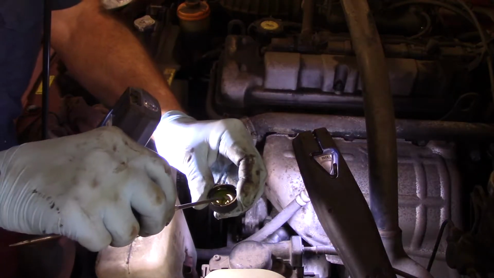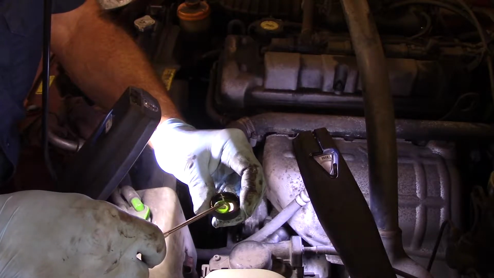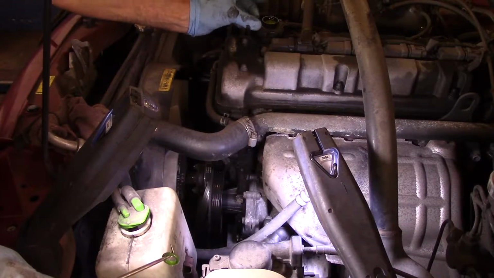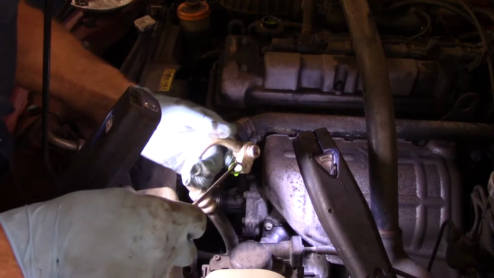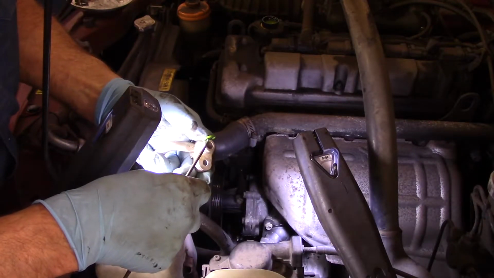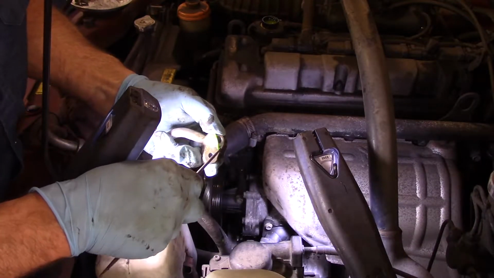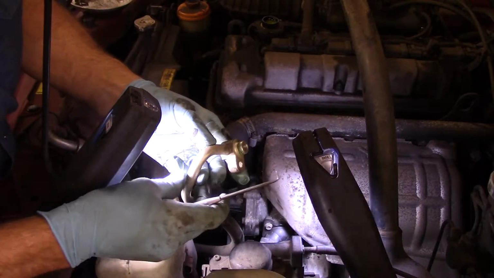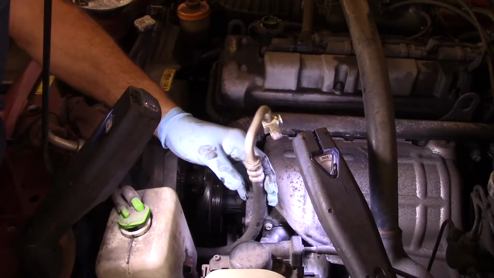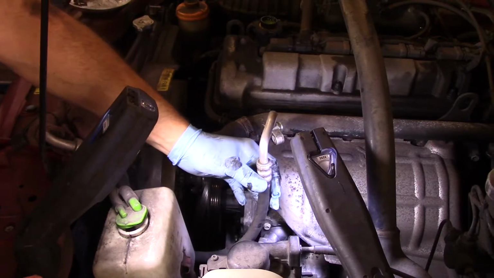I have it soaking in oil before you put it back on there. Alright, and now we'll put this back in down the bottom, and then we're going to change the O-ring on the other hose.